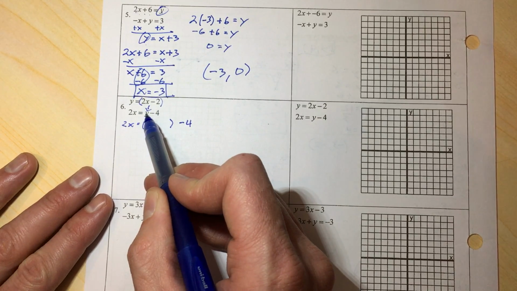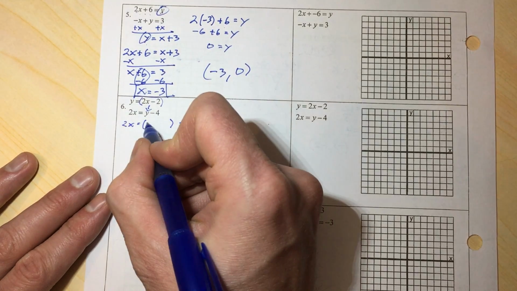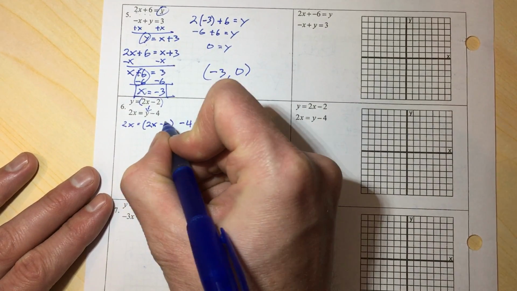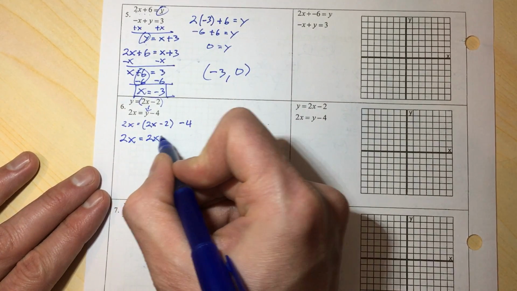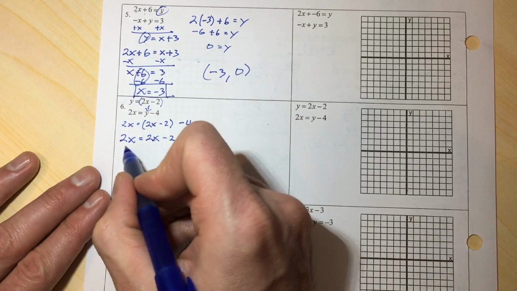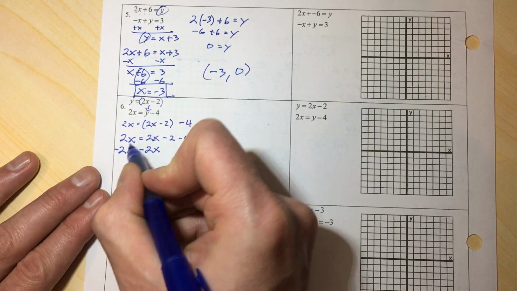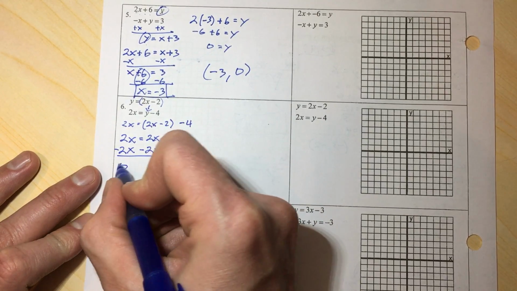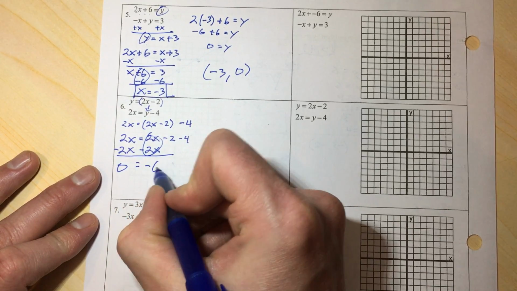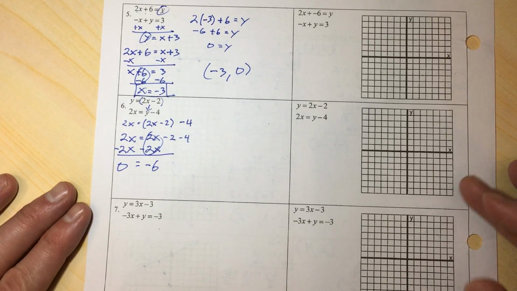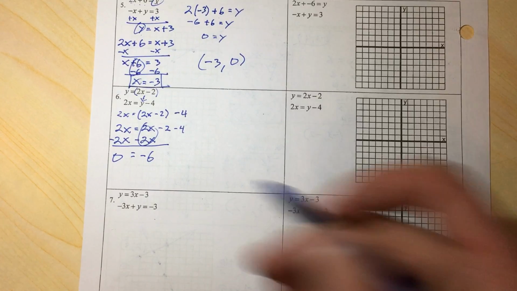So I'm going to do this problem one last time. So 2x minus 2. We're going to substitute that whole thing in for y. Okay, and we have 2x equals 2x minus 2 minus 4, and we're going to subtract 2x, and we get 0, and we get negative 6. Whoa, what the? Okay, what does that mean? 0 equals negative 6? Is that true? That's false.